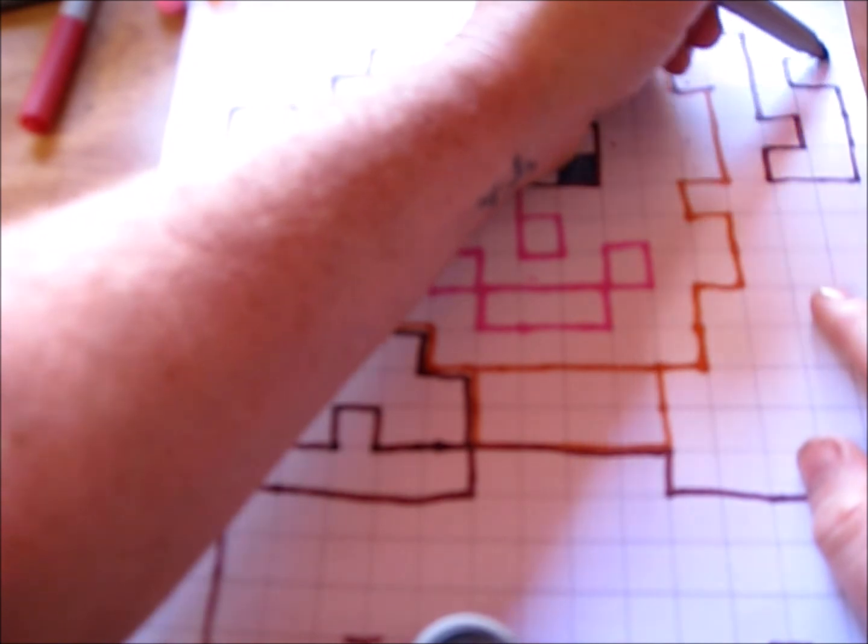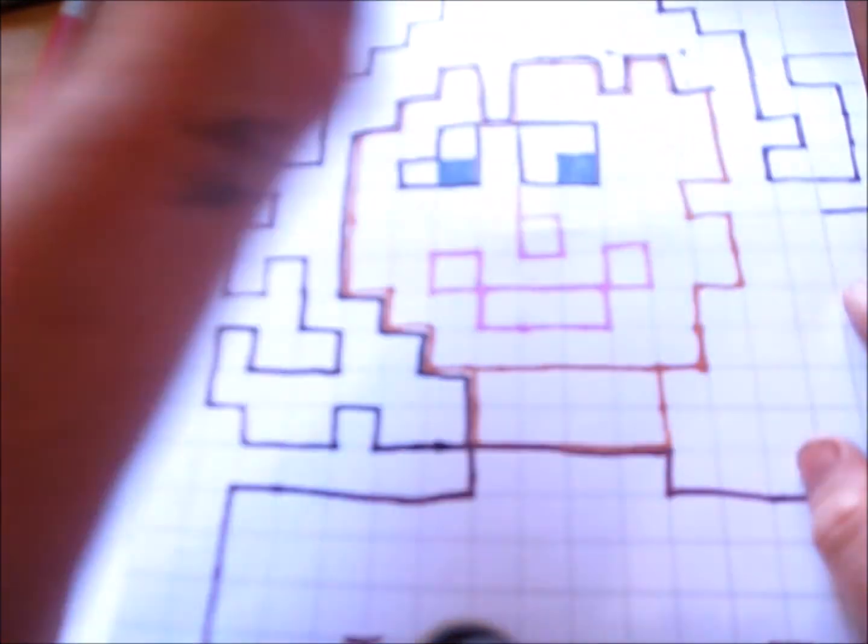Maybe some of the hair goes off the picture, and that's okay.